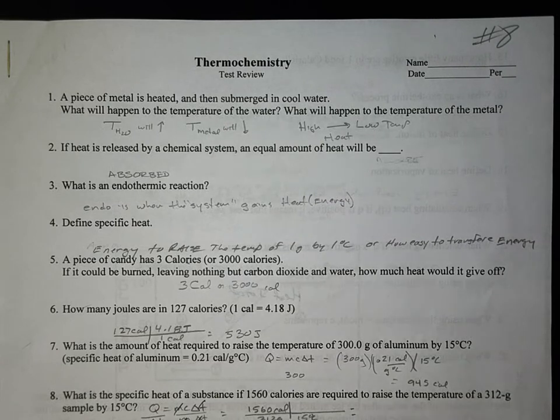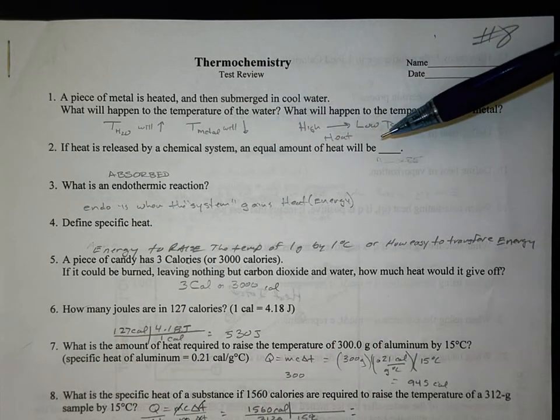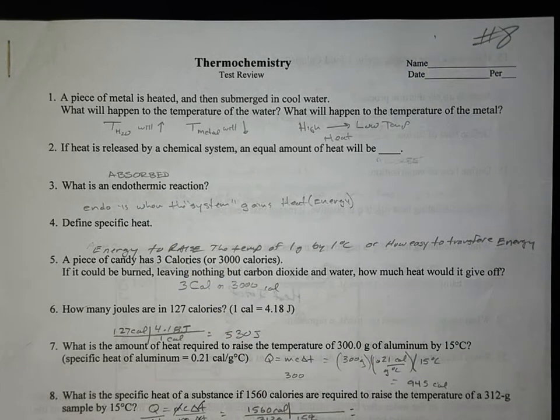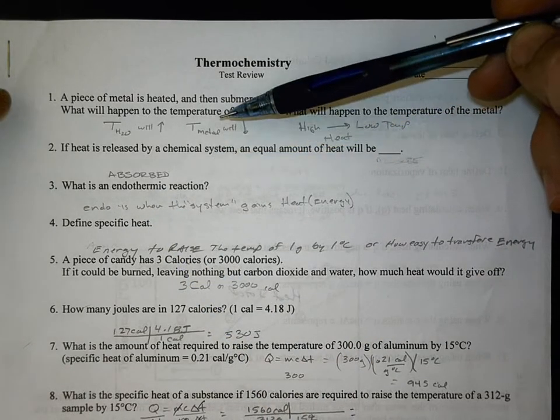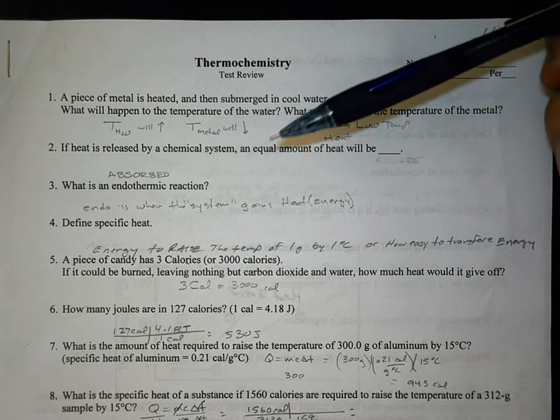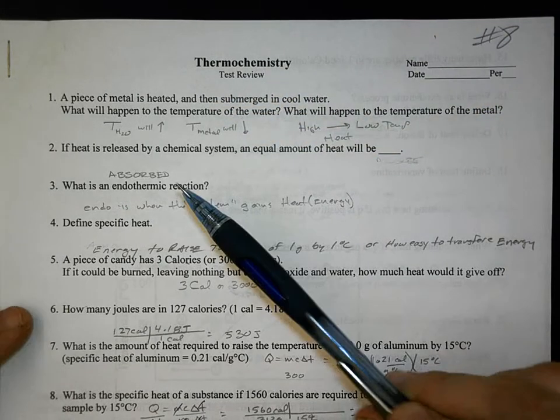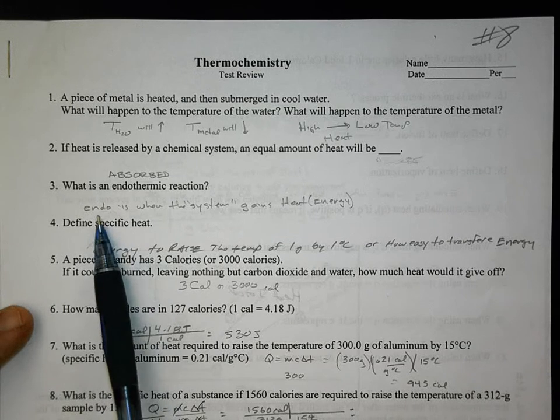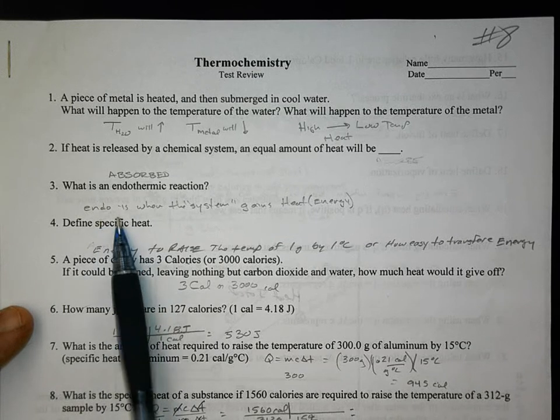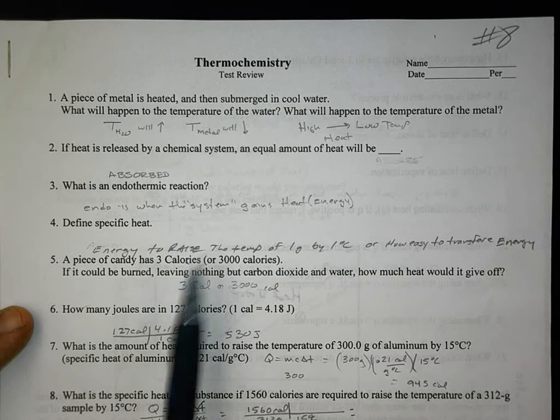So question number 2 asks if heat is released by a chemical system, an equal amount of heat will be absorbed. This is the idea that when the system loses heat, the surroundings are going to absorb the same amount. I'm going to do number 3 here too. Endothermic is when the system gains heat.